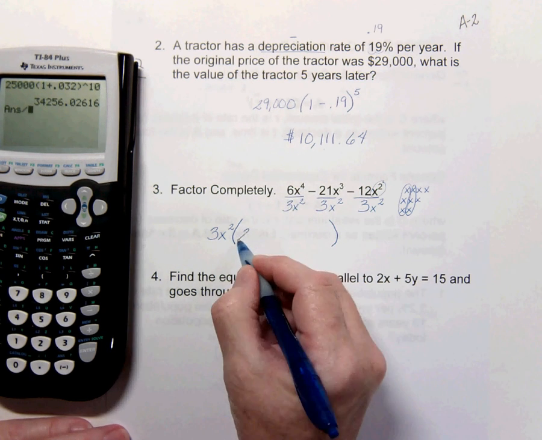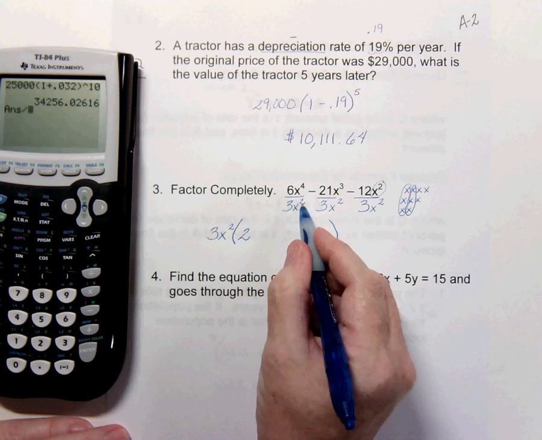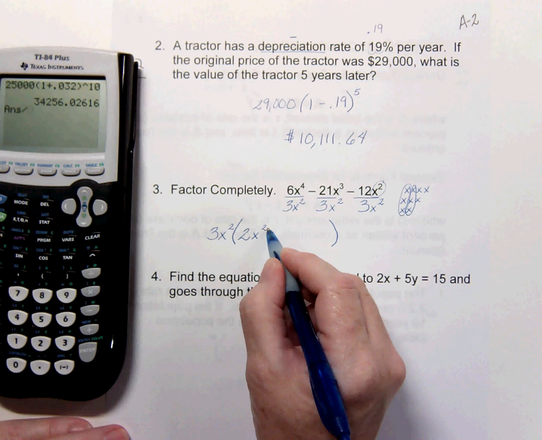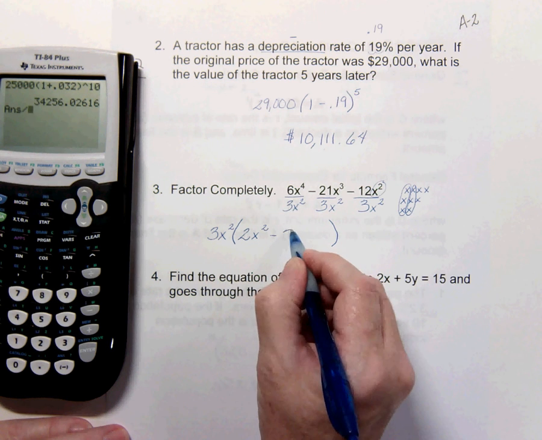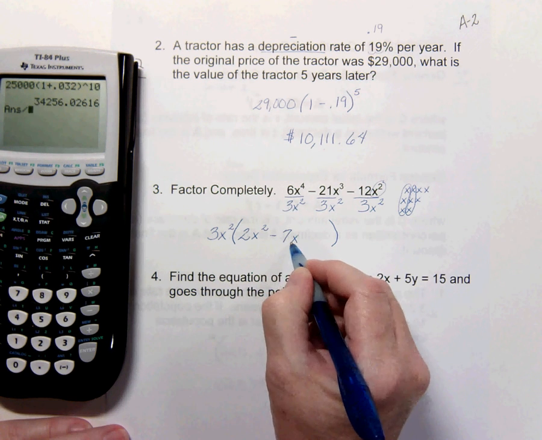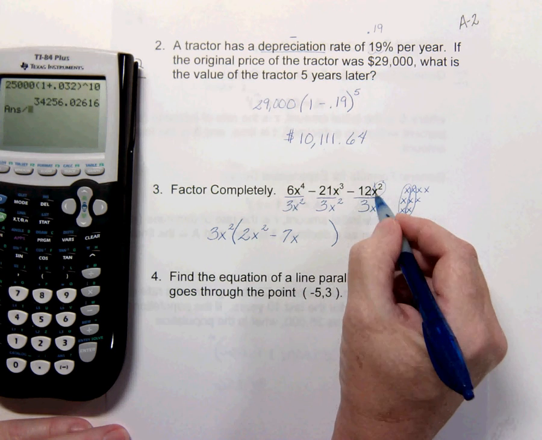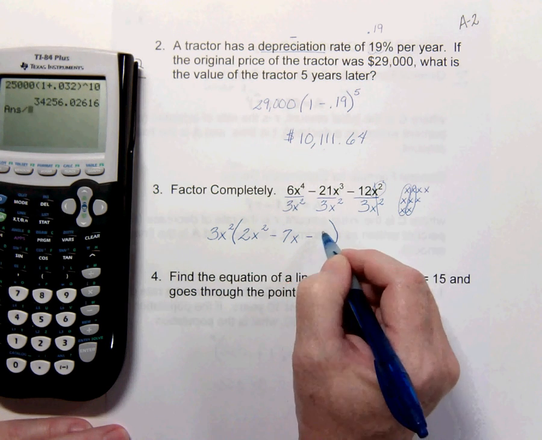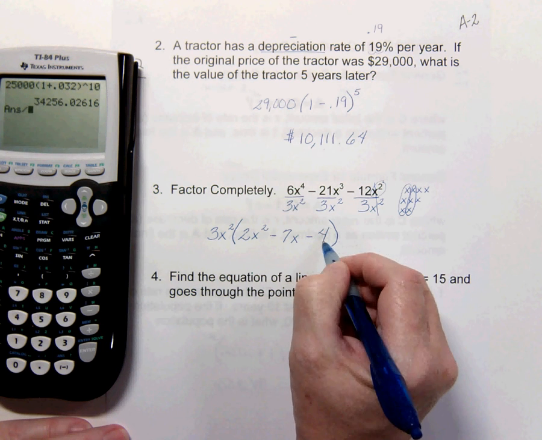6 divided by 3 is 2. 4 minus 2 is 2. So you have 2 x's left over. This would be a negative 7 and just an x. And notice what happens here. All of those go completely away, and this would just end up being minus 4.